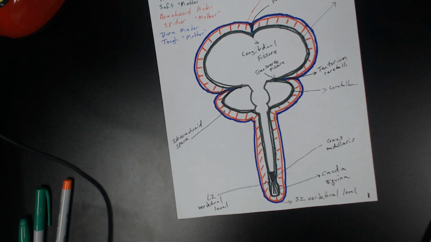Got it? All right, let's move on. Next, we're going to look at the cranial meninges.